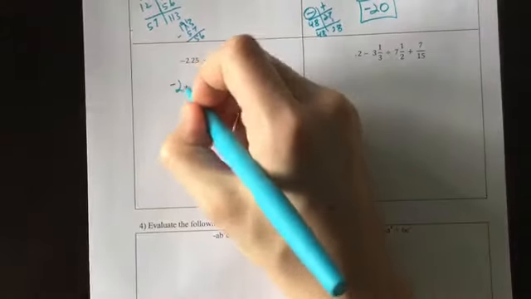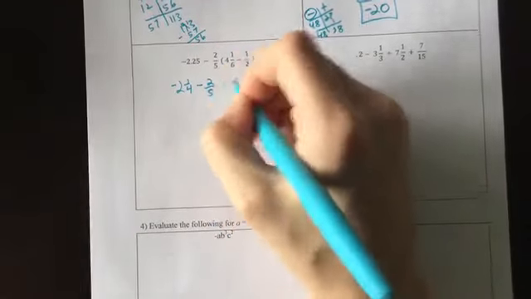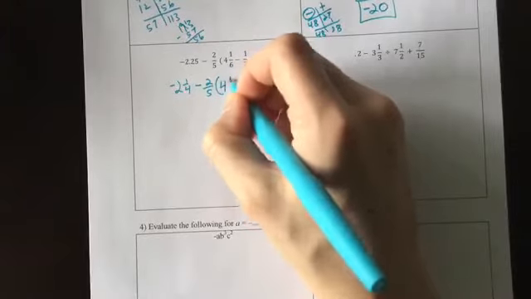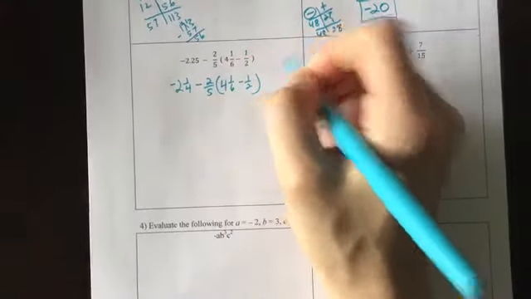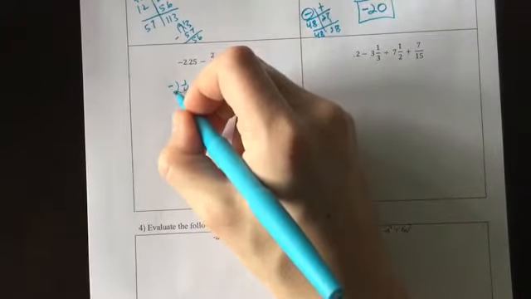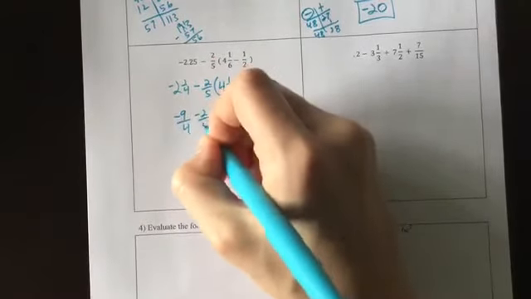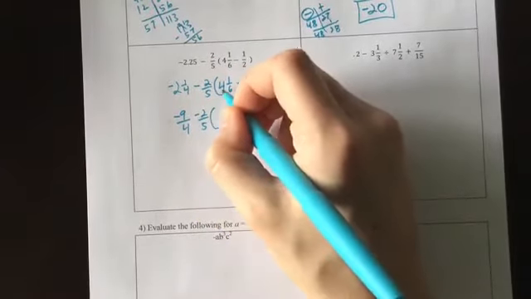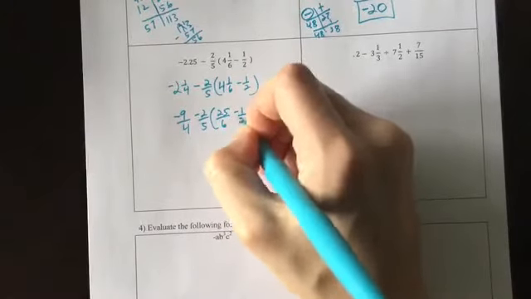So that's negative 2 and 1/4 minus 2/5 times 4 and 1/6 minus 1/2. I'm going to take all these fractions and convert them to improper, right? Remember, we do 4 times 2 is 8, plus 1 is 9. Now we put that negative back on there. Minus 2/5 times, let's see, 6 times 4 is 24, plus 1 is 25, 25/6, minus 1/2.